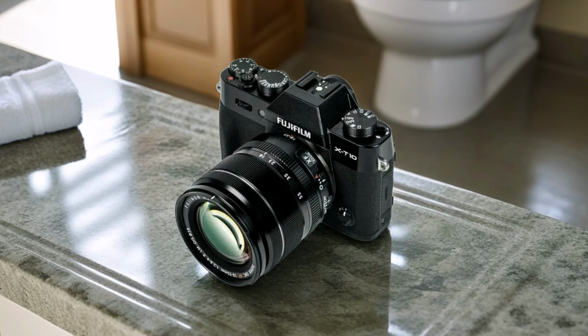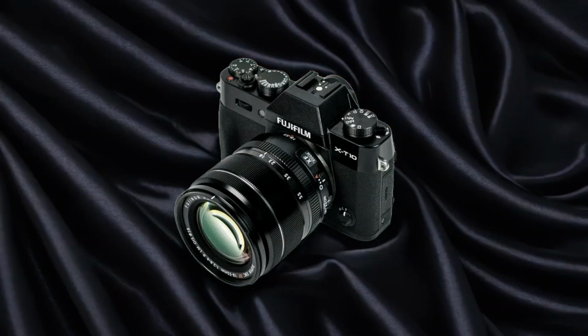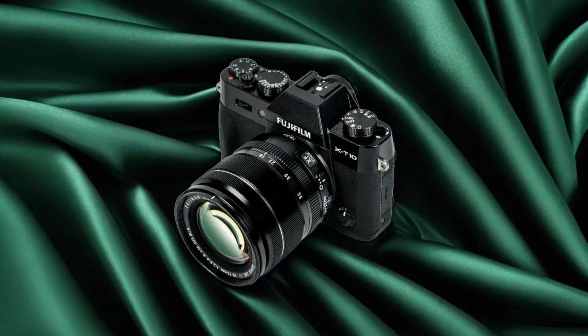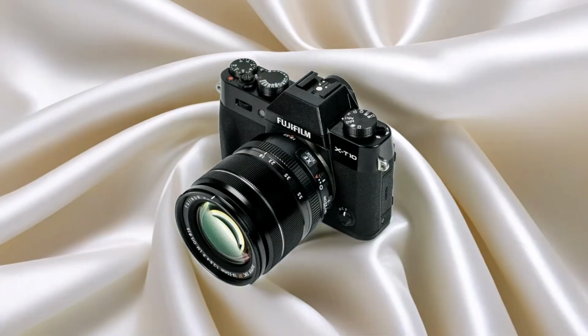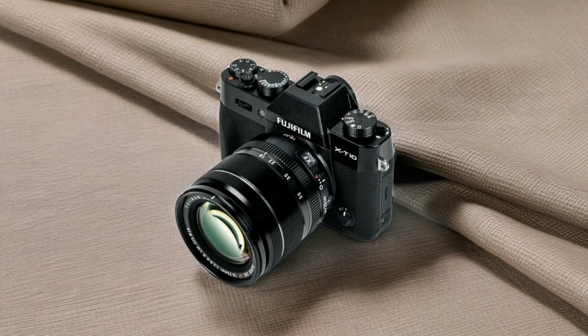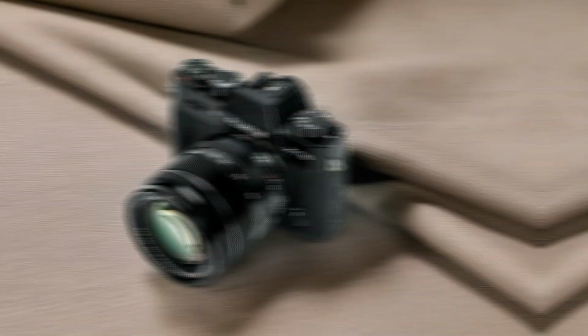This is a farmhouse bathroom, again, works pretty well. But then also things like silk. We've got black silk here, and then we also have green silk and also white silk, along with some brown linen. So a different type of background for different types of products. So that's pretty handy to have.